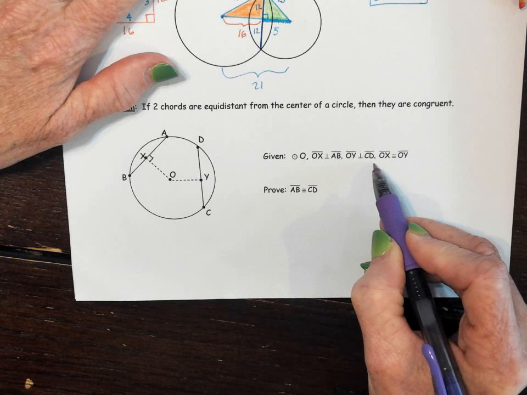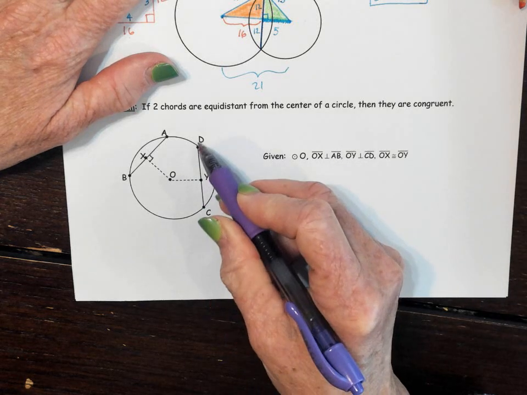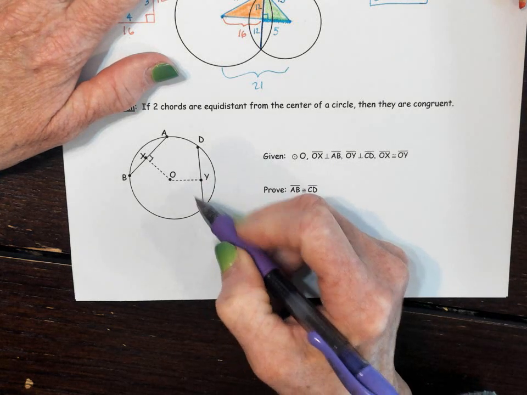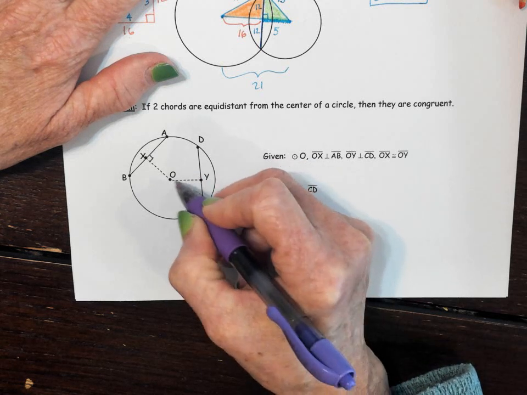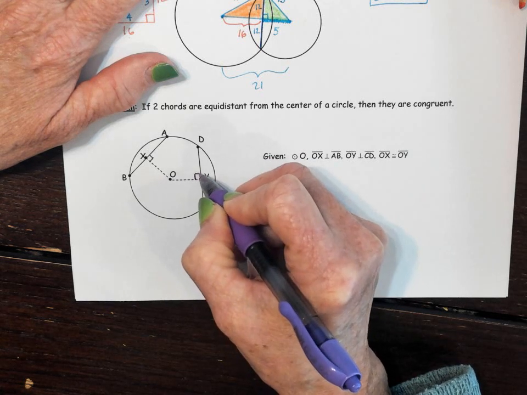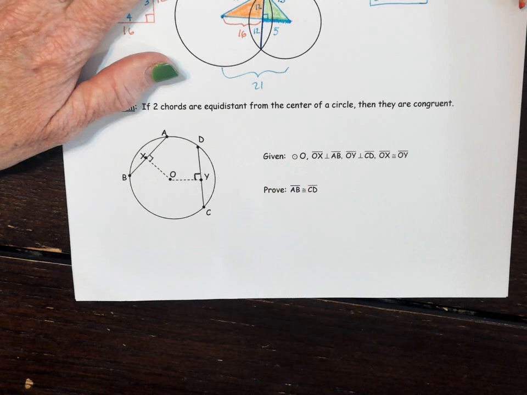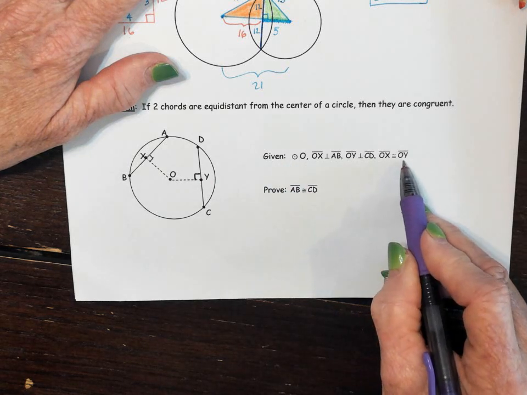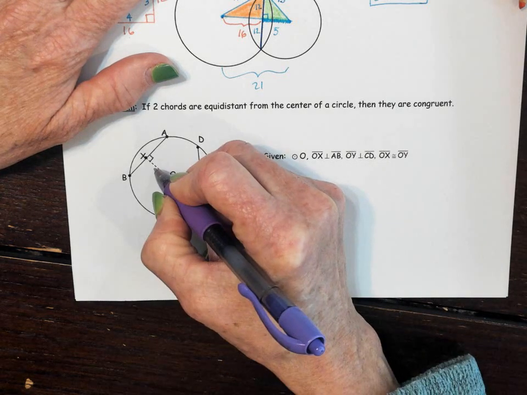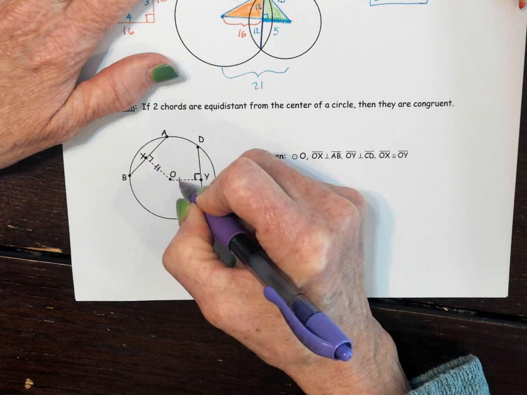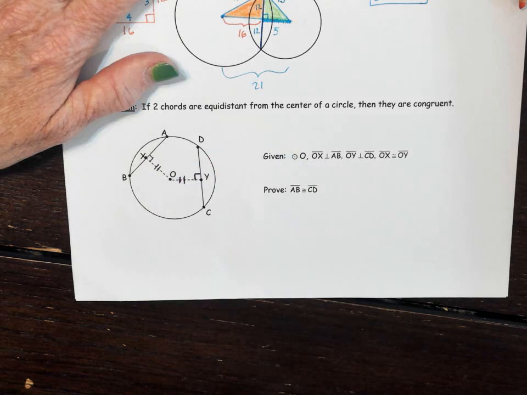Segment OY is perpendicular to CD, so right here. And also segment OX is congruent to segment OY.